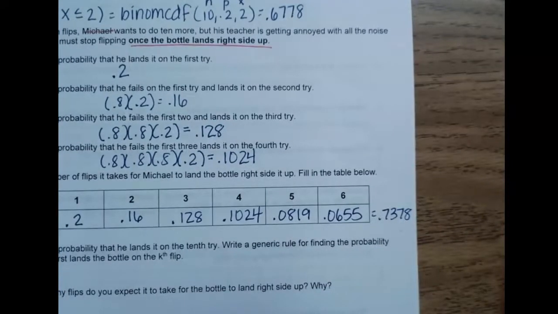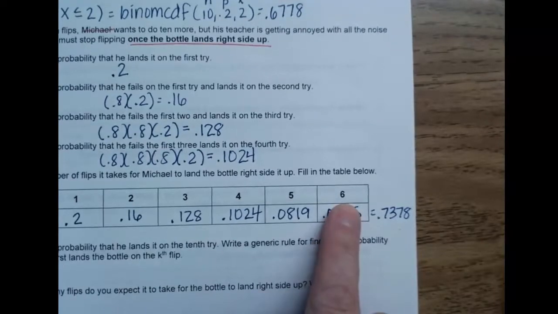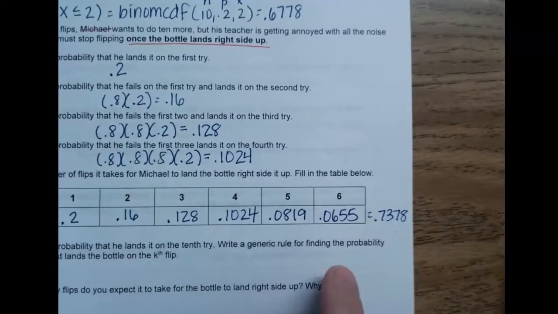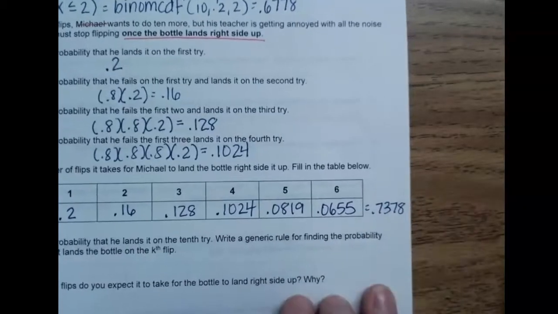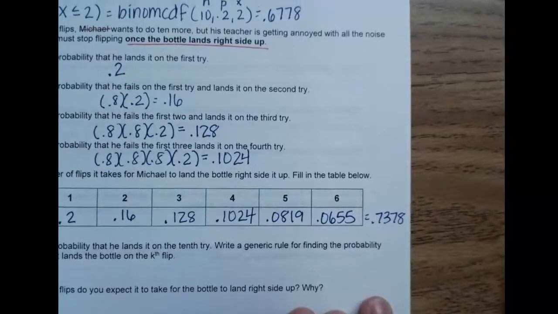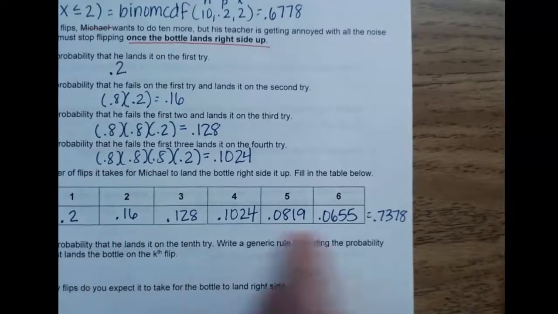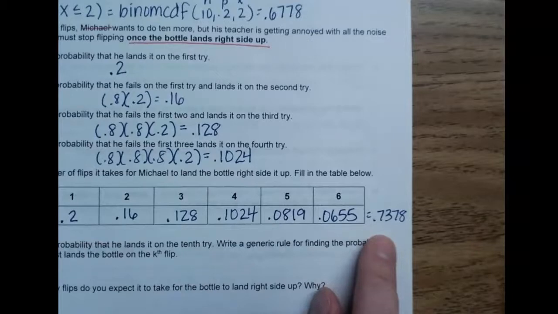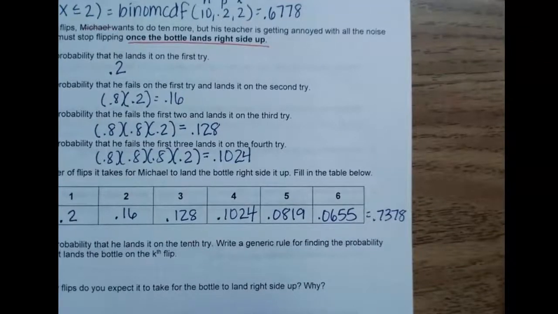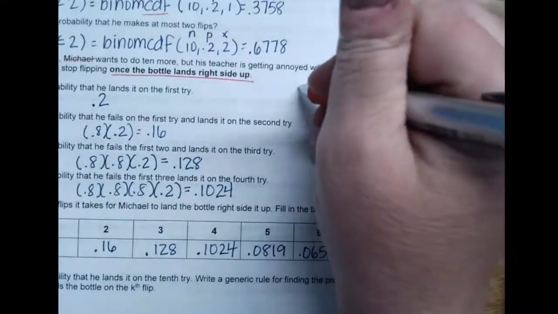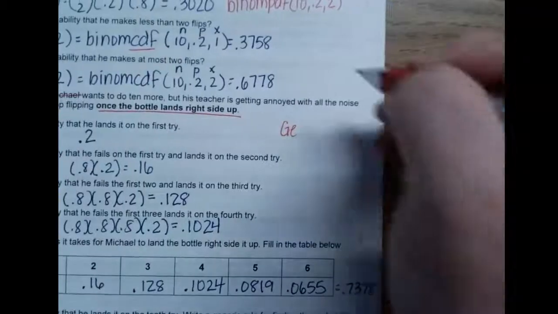Why doesn't it equal 1? Because I asked the first time the bottle lands upright, couldn't it have landed upright on the 7th or the 8th or the 9th or the 100th flip before he finally got it to land upright? So this is really a never-ending distribution because the first time you land it could occur much later than the 6th try. This is a unique situation called a geometric distribution.